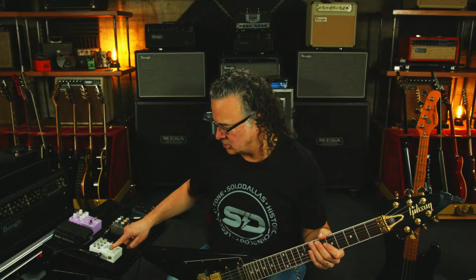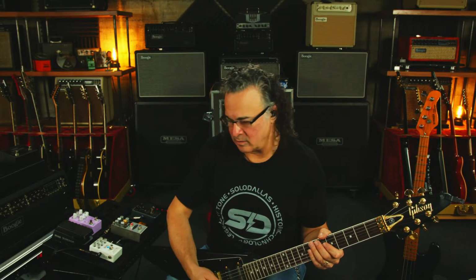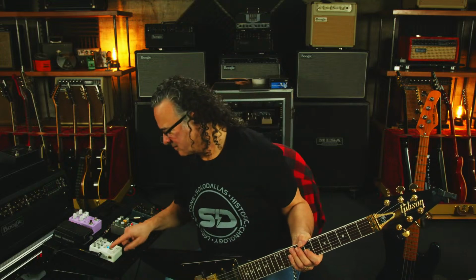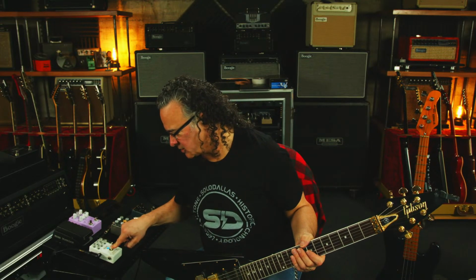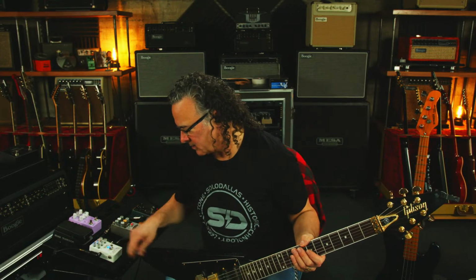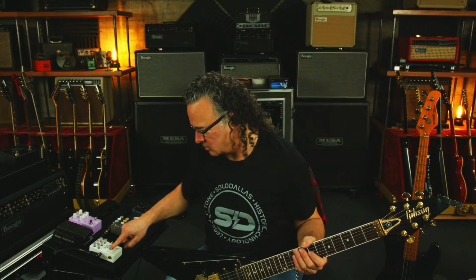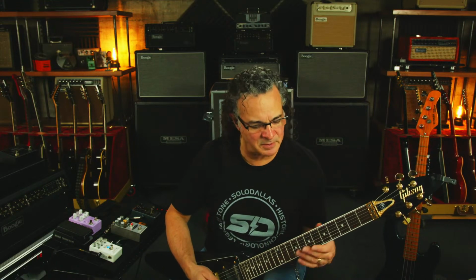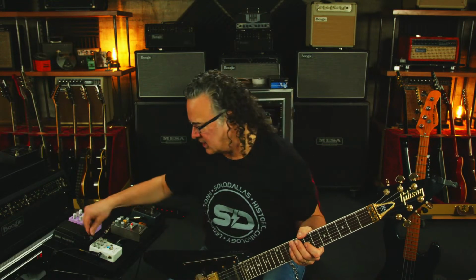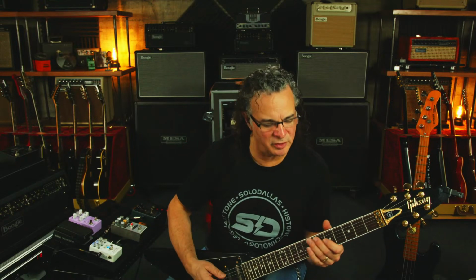So if I go 1, 2, 3, 4. No, I'm out of tap tempo mode. Hang on a second. Let me get back into that. There we go. There it is. Then I guess it automatically jumps out of tap tempo mode. The second delay by default is a quarter note delay.